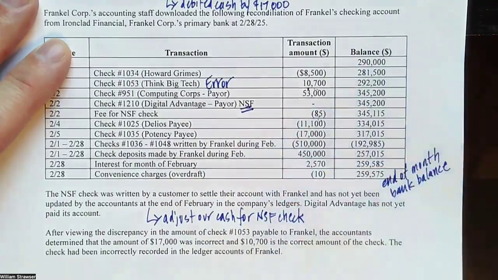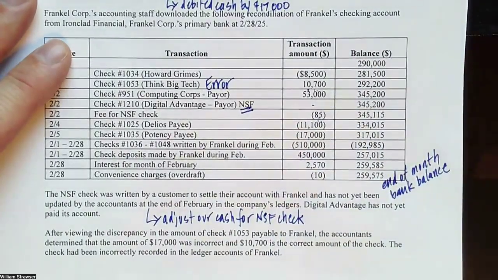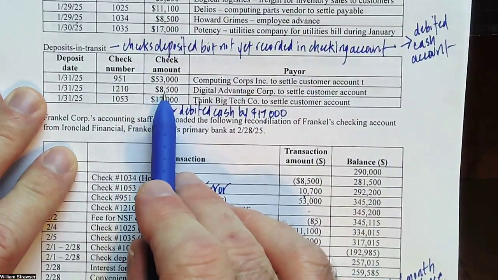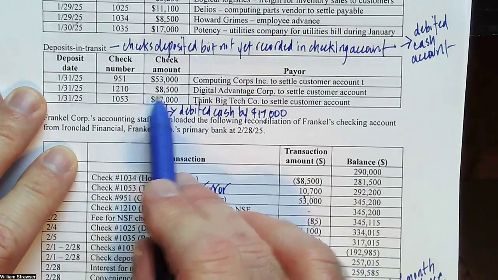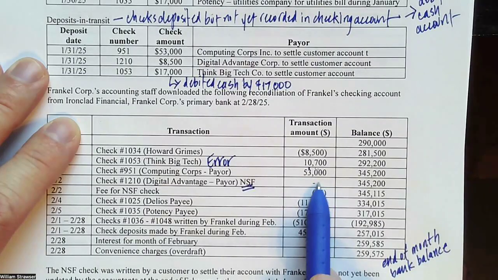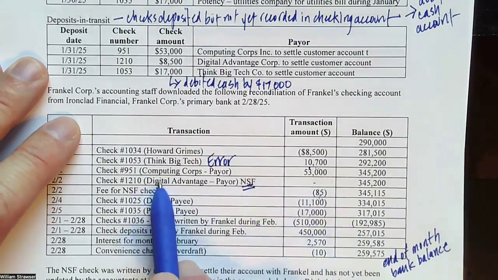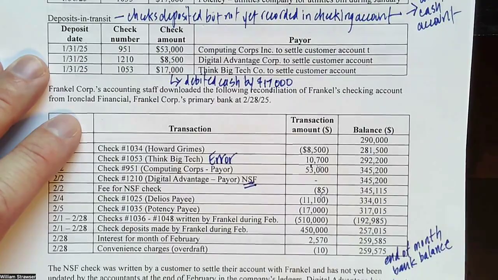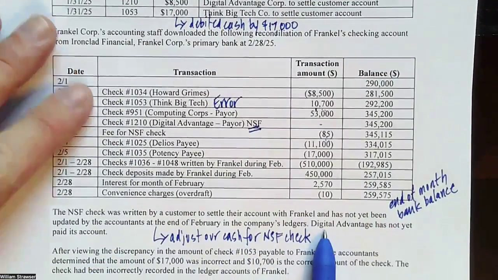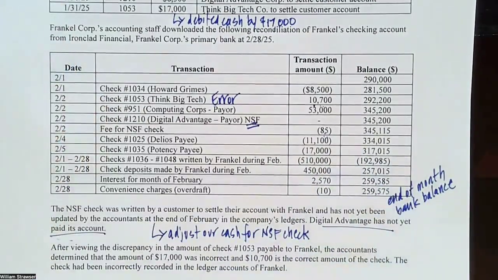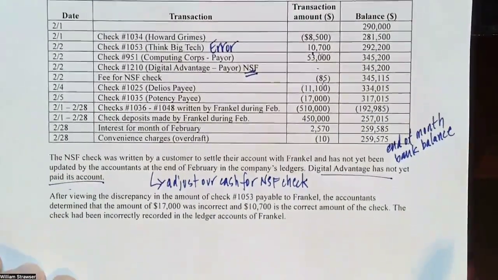Because remember, when we got that check, we thought it was good. We debited the amount that was supposed to have been paid, the $8,500. So our cash account was increased by 8,500, but our bank account will not be increased by 8,500 until the person who's paying Digital Advantage has the money and we're able to cash that check. And I also inform you that this company has not yet paid its account. So it hasn't been able to get those funds yet. It's still outstanding. We need to take care of that.